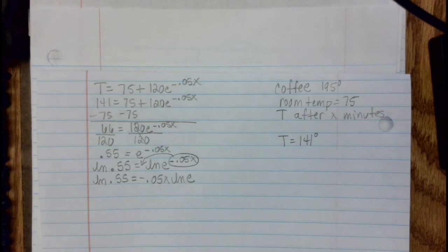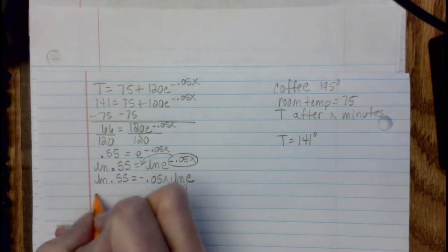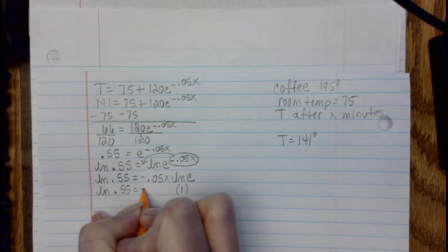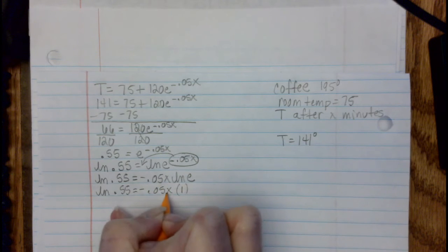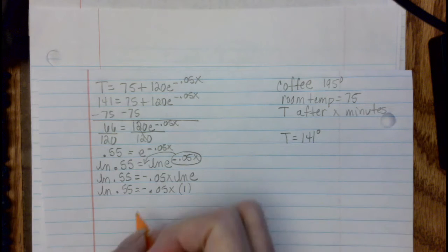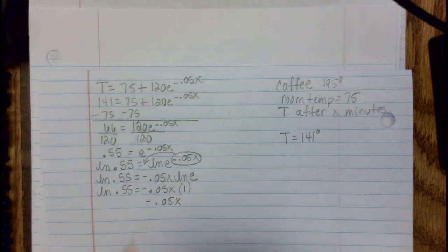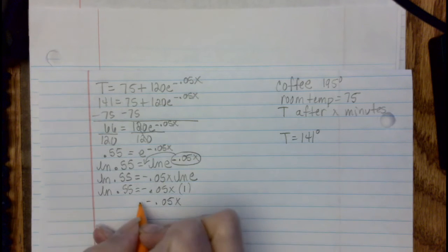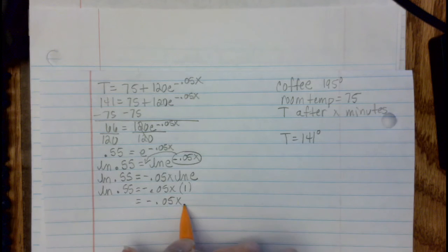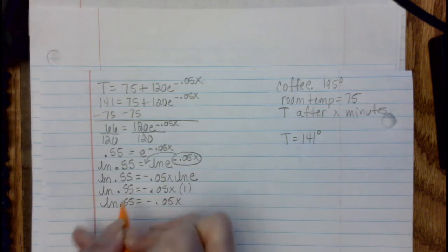But what we can fill in now is the fact that ln of e is 1. So we've got the natural log of 0.55 equals negative 0.05x times 1. And negative 0.05x times 1 is negative 0.05x. I forgot to say negative, but you get the point here. We multiplied negative 0.05x times 1 to get the same value. Over here is the natural log of 0.55.